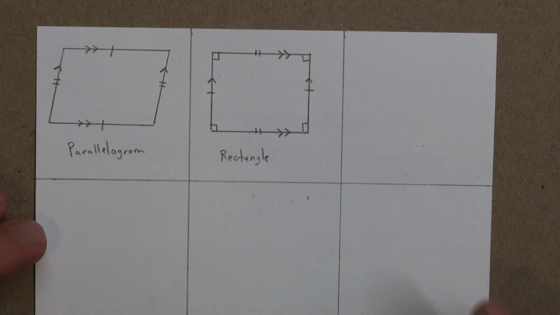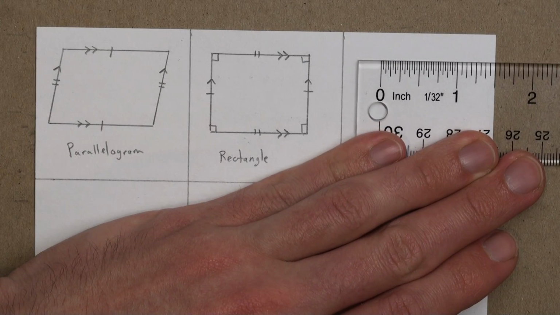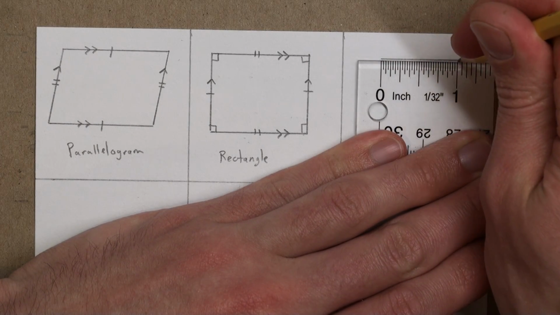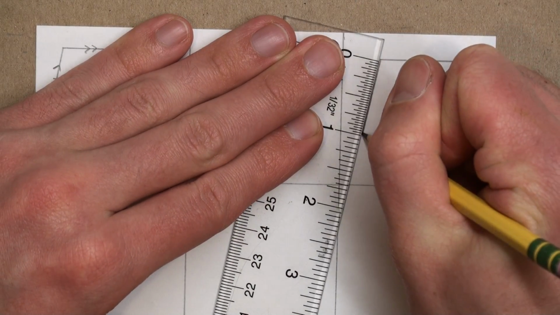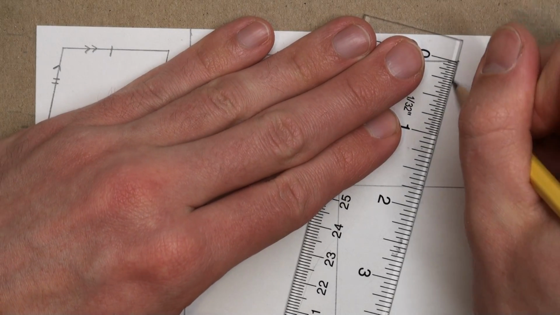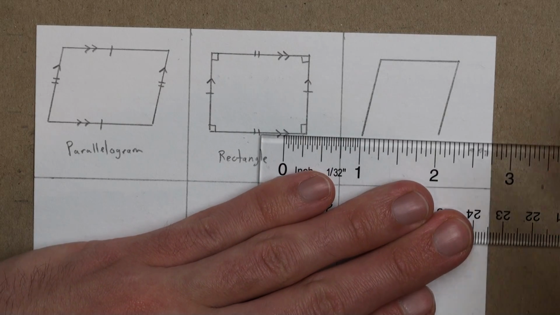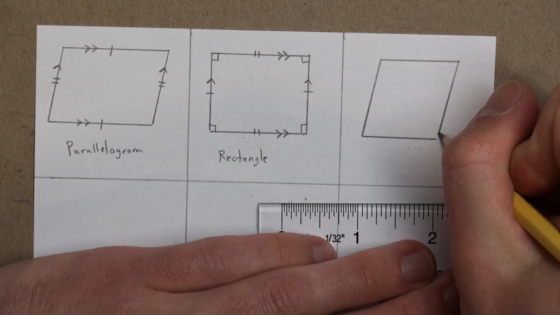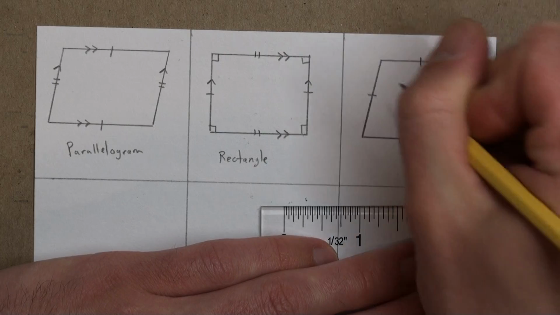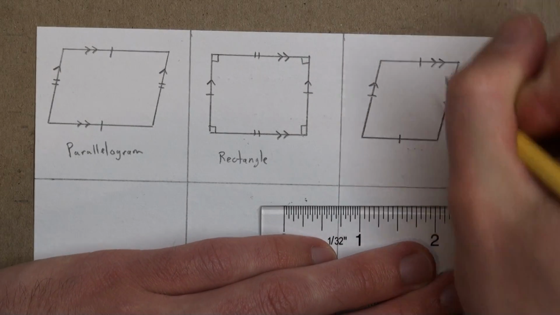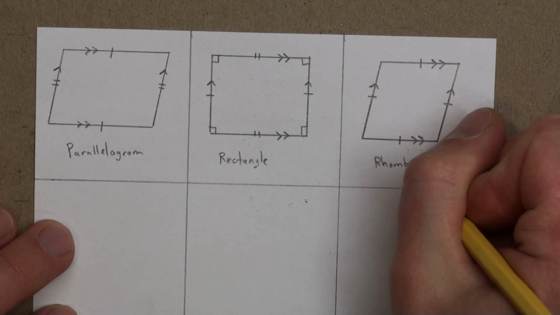Okay. Then we can draw our rhombus where all the sides are the same length. So it looks like a parallelogram, but it's not. Because all of the sides of a rhombus are the same length, and the opposite sides are also parallel. Okay?